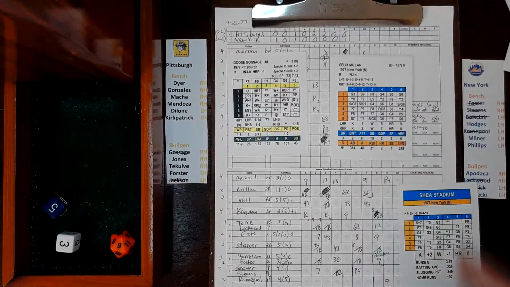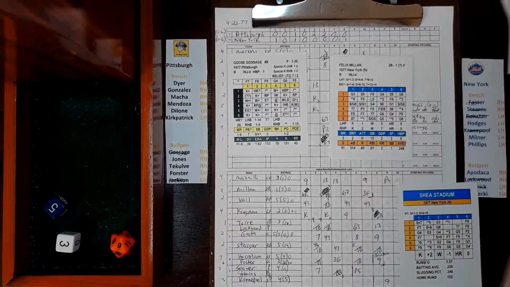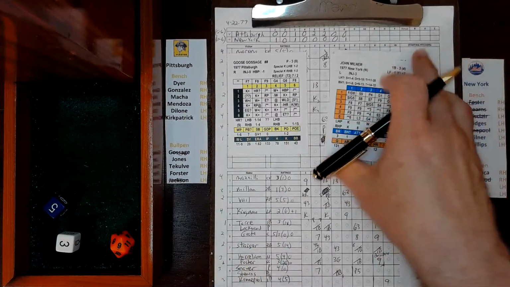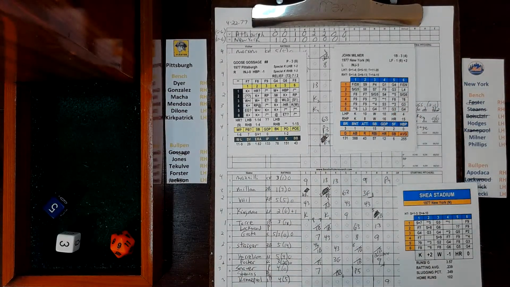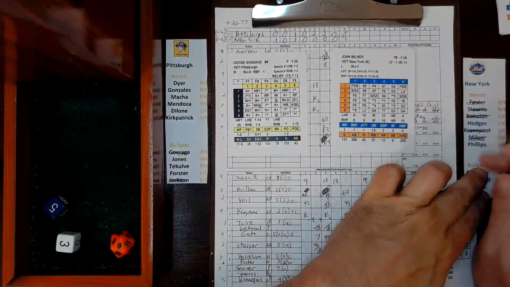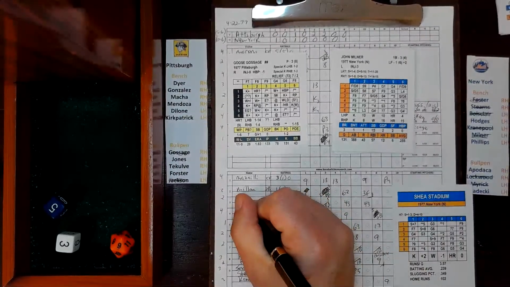Do they pinch hit for Mian? I think you kind of have to, even though he hit a home run earlier. I think you got to play the percentages here and go to a lefty, and they will go to John Milner to pinch hit. And they can play Phillips at second base if they tie the game. So Milner will pinch hit for Mian.